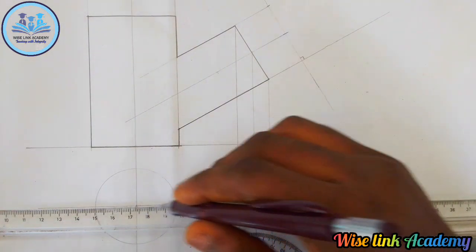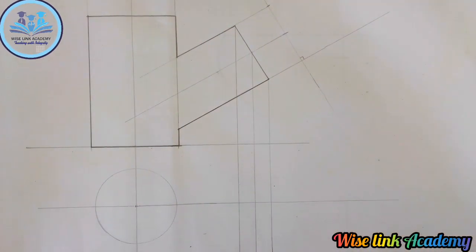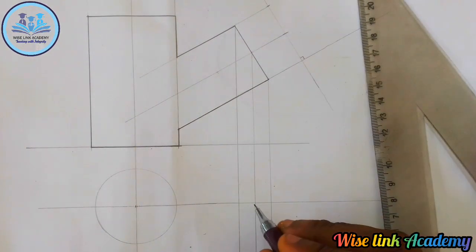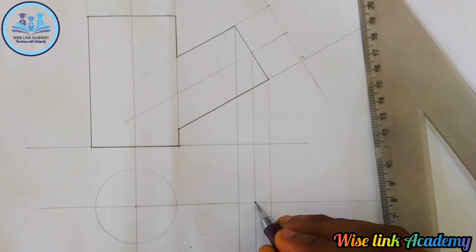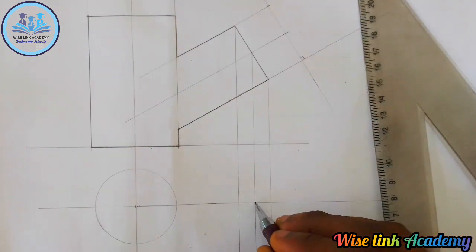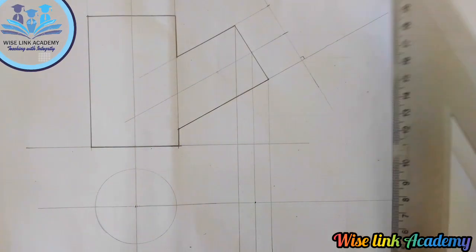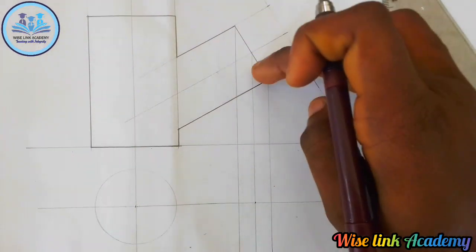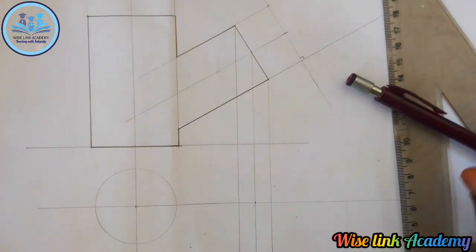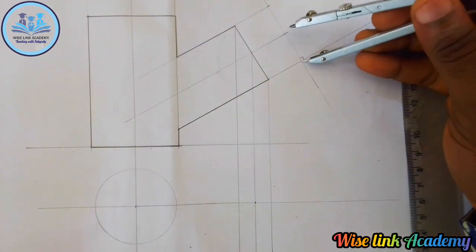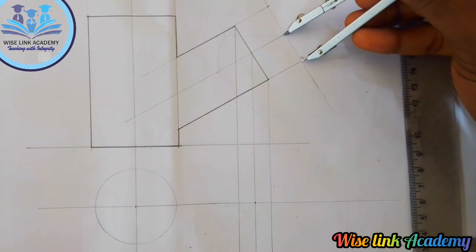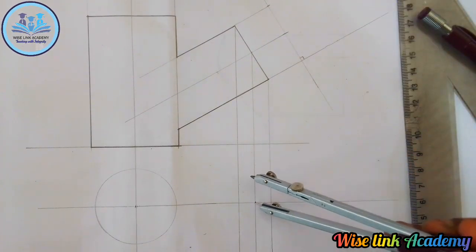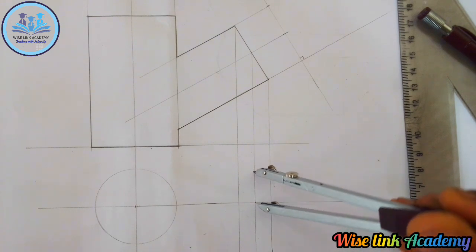You can see that. Next up, this is my middle point in this place, where it's falling. Now the next thing: this circle, this diameter, is the center diameter of this. So I'll take my measurements from here to here as well. You know it's 20. Now I'll come to this point here and strike an arc upward and downward this way.